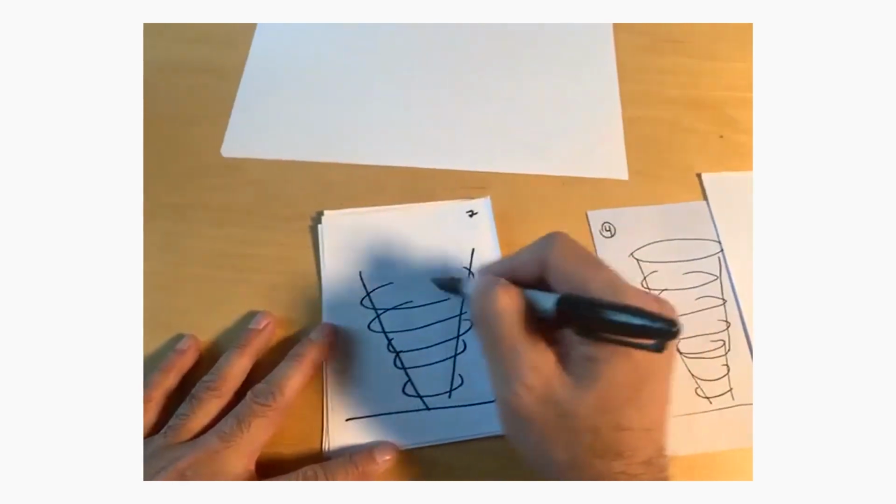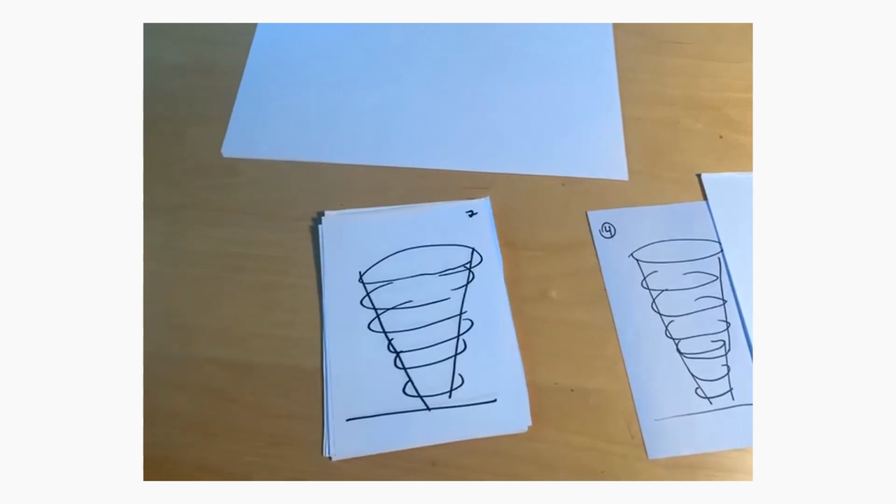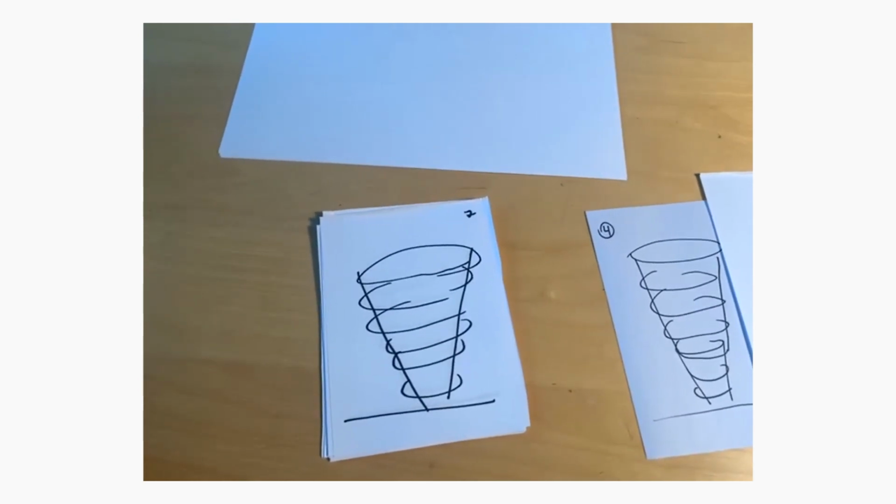Give me a thumbs up if this one's easy. And give me a thumbs down if you don't know how to do it, and I will stop and do it again. You know what? I think so many are busy working. They're like, I don't have time for thumbs. I got things to draw.